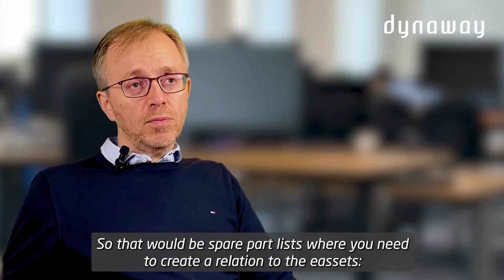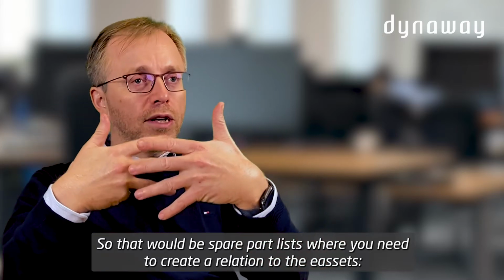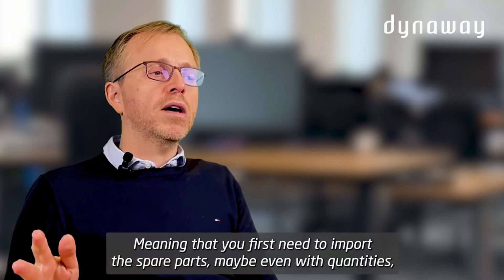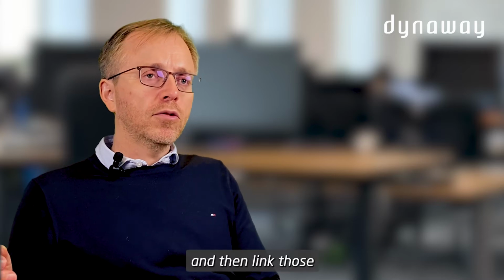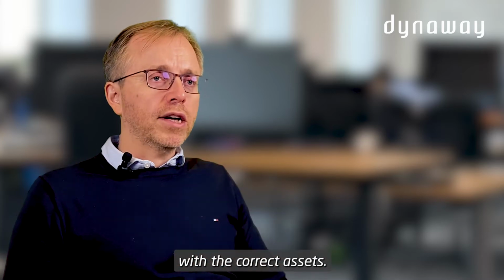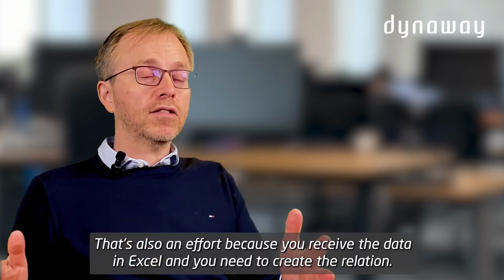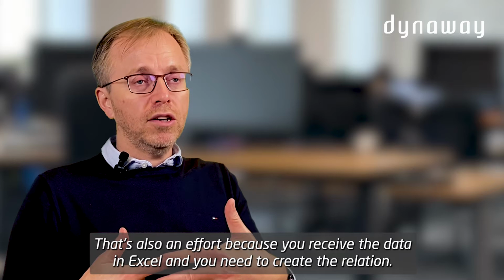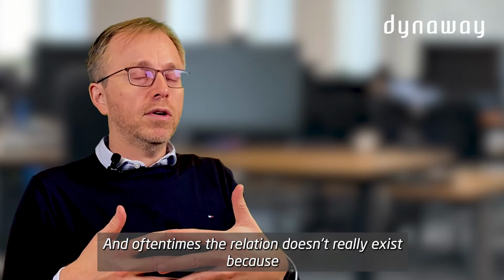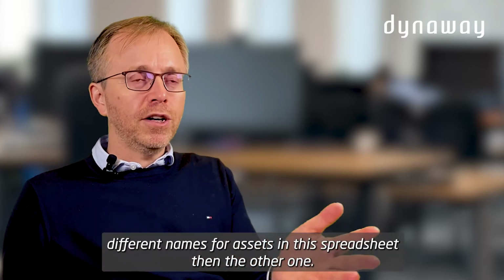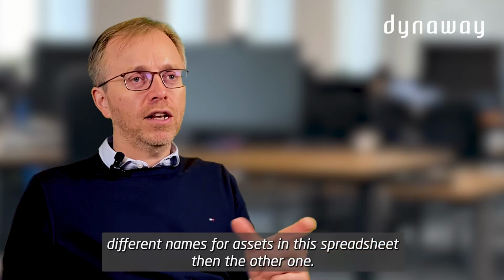So that'll be spare part lists where you need to create a relation to the assets, meaning that you first need to import the spare parts, maybe even with quantities, and then link those with the correct assets. That's also an effort, because you receive the data in Excel and you need to create the relation. And oftentimes the relation doesn't really exist, because the Excel spreadsheet will be using different names for assets in this spreadsheet and in the other ones.